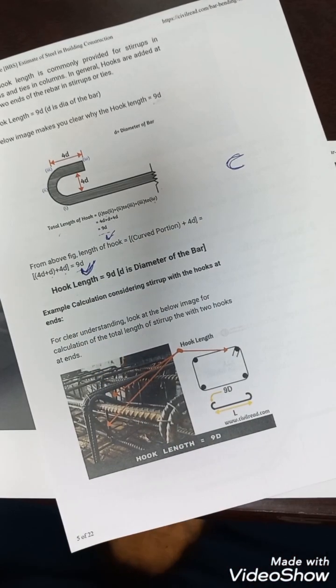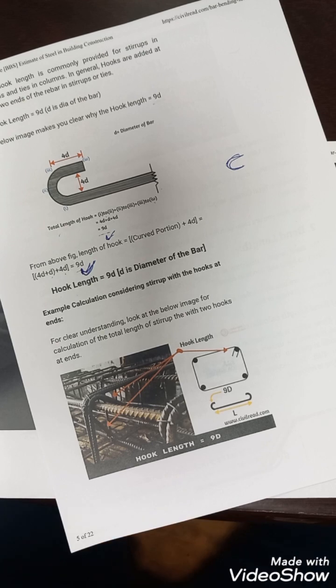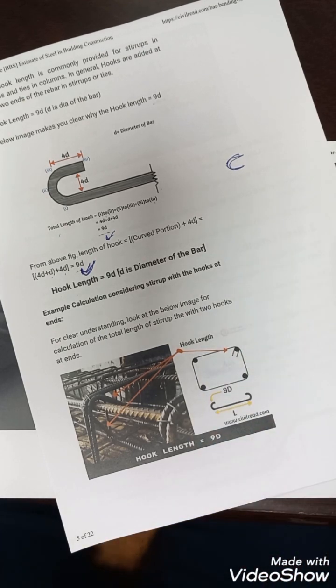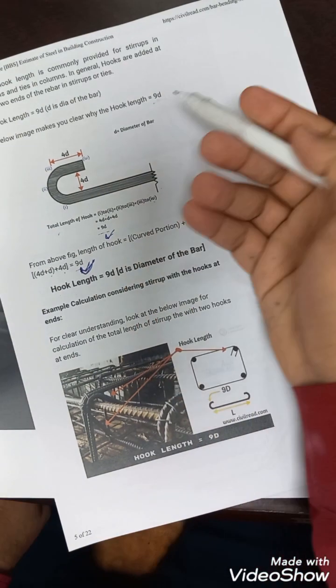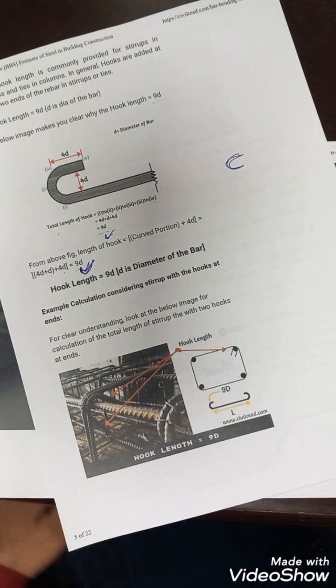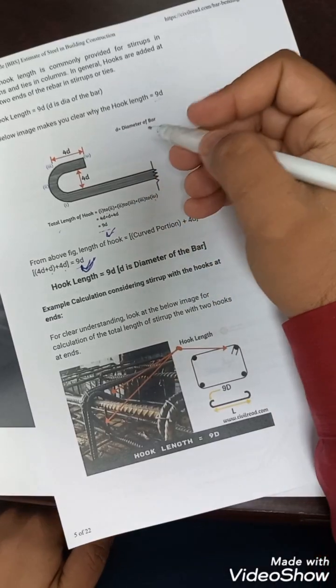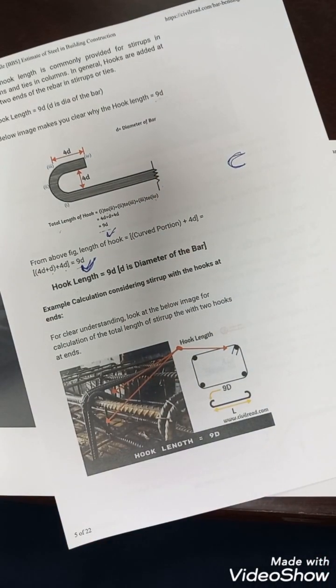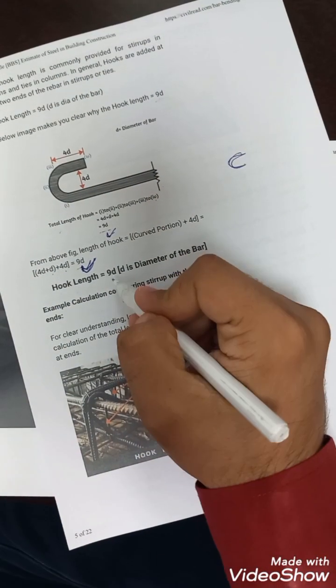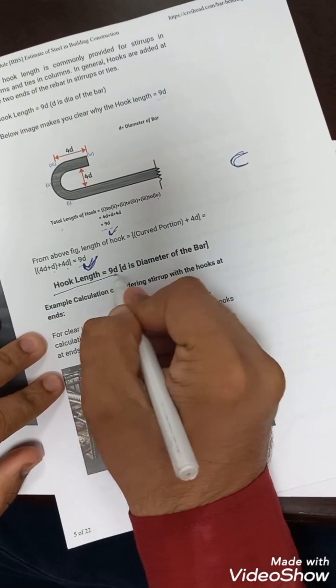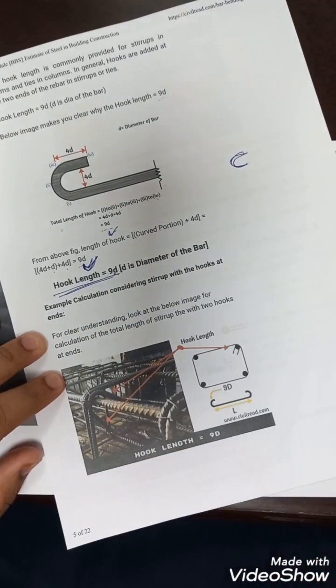I will use this in all BBS, because what is BBS? On a construction site, every site has beams and columns. So definitely I will provide the stirrup and tie, and then I will provide the hook. So every time I will calculate the hook length. Friends, I hope the hook length is clear. The hook length is 9D.